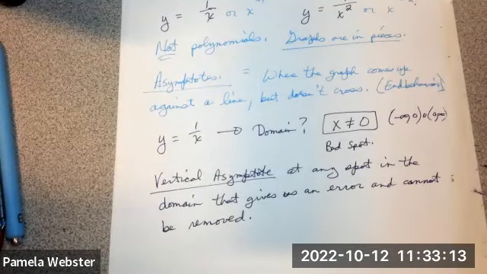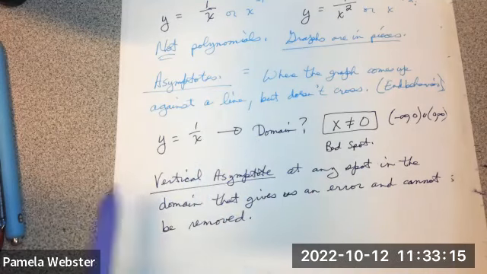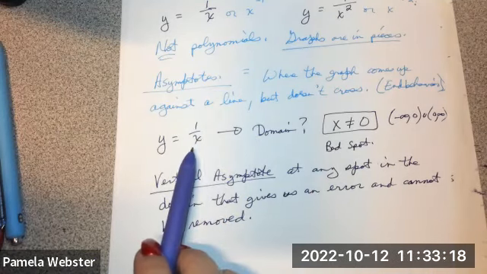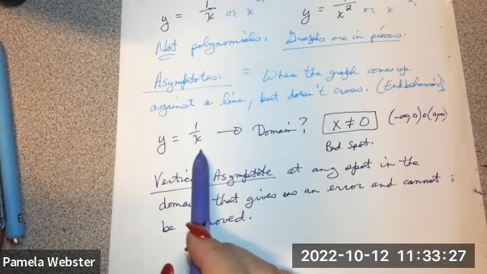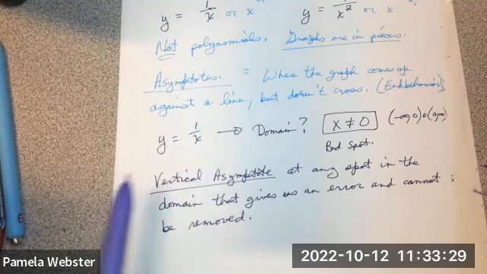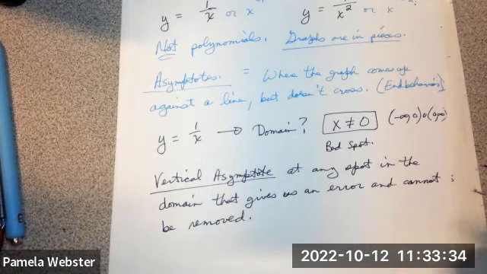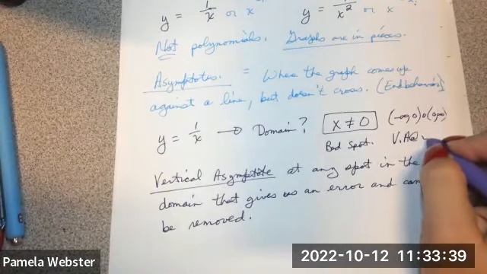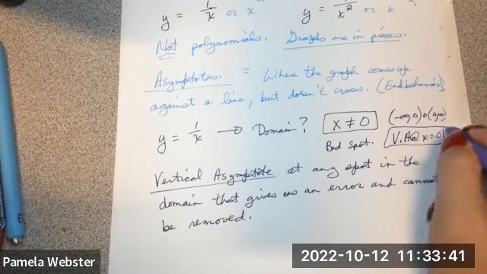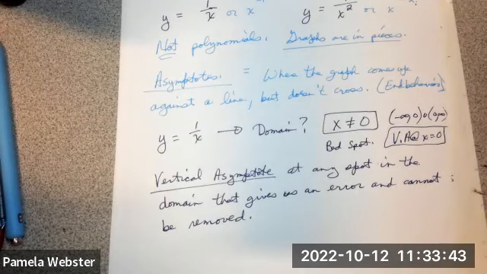So for instance, removed means can I reduce it out? And this one's not going to reduce at all, right? 1 over x is never going to reduce. So this x cannot equal 0. If I put a 0 in the denominator here, I'm going to get an error. So if it would give me an error and I cannot remove it, it's a vertical asymptote. The one we're doing right here: vertical asymptote at x equals 0. I just can't divide by that.